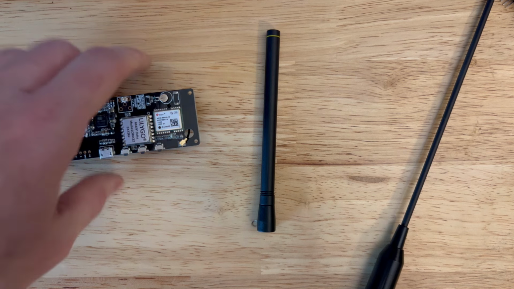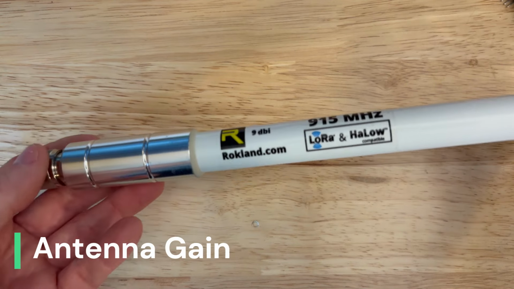But that's one of the things to look at. Another thing to look at in terms of antenna, and this is something unfortunately a lot of vendors lie about, is antenna gain. So I've got an incredibly large outdoor antenna here from Rockland.